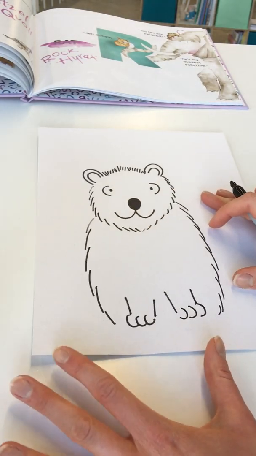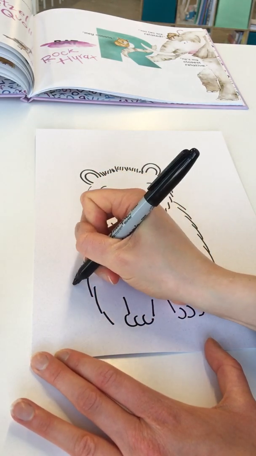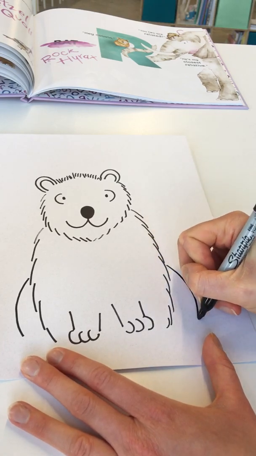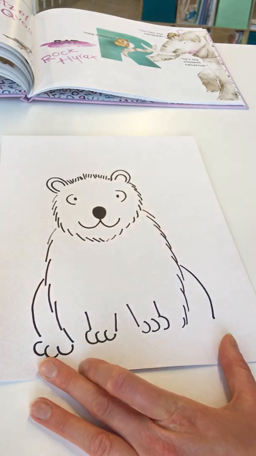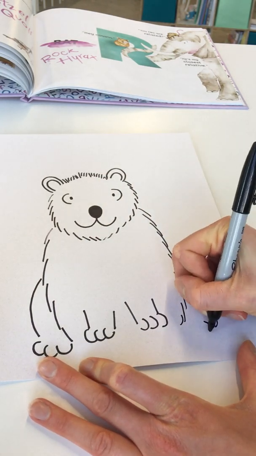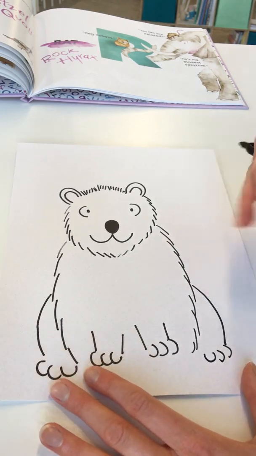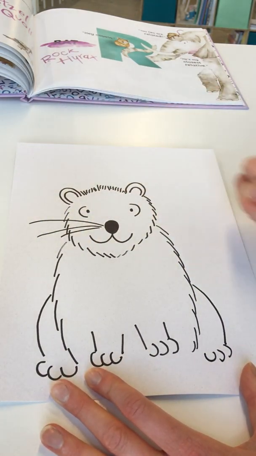And then for his hind legs, I'm going to do 1 curve here, crescent shape, for his haunches. Same thing on this side. And then we'll add the toes. 1, 2, and 3. And then 1, 2, and 3. Finally, I'm going to add his whiskers. So 2, maybe 3 if you prefer lines coming out from his nose here.